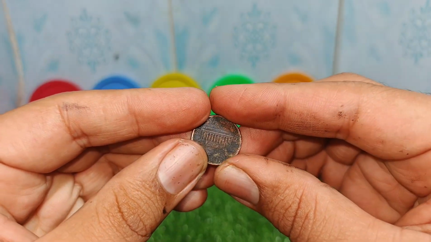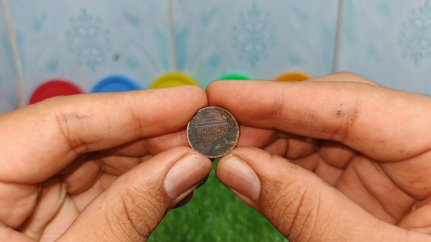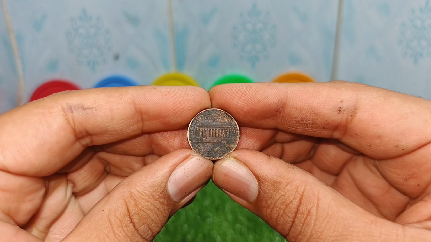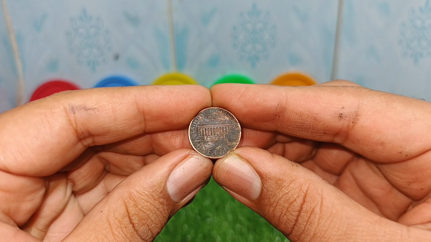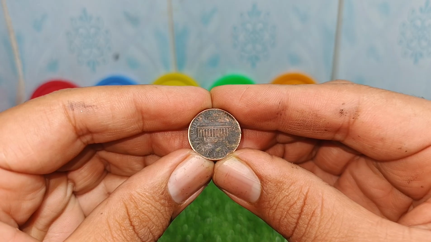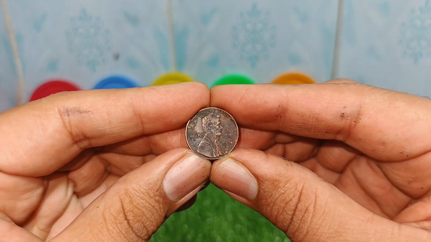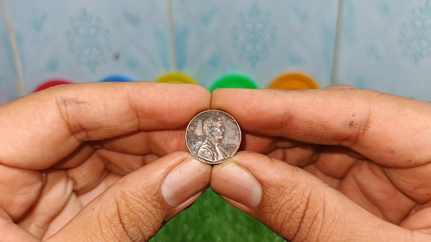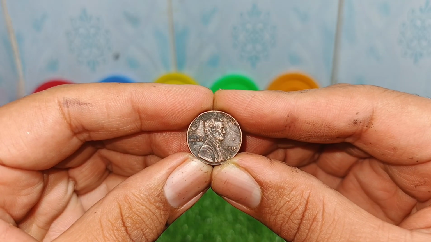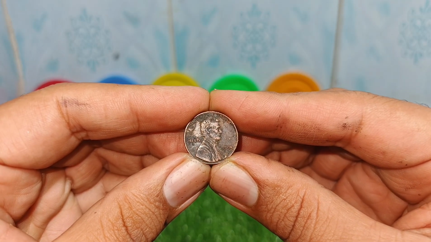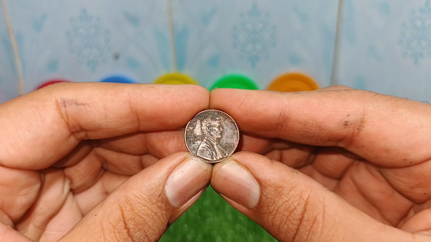4. Composition. After 1982, the U.S. Mint changed the metal. Your 1995 cent is 97.5% zinc core, 2.5% copper plating. This is why these coins corrode faster than older pure copper ones. 5. Mintage. In 1995, over 6.6 billion cents were produced. This makes it a common date.